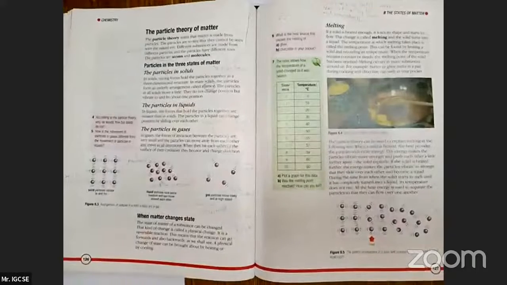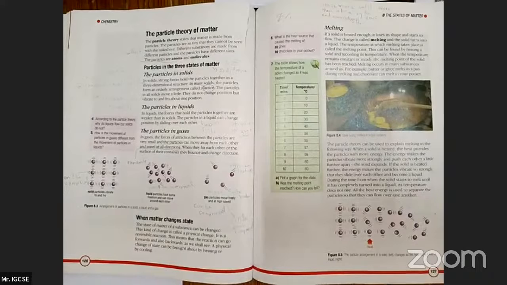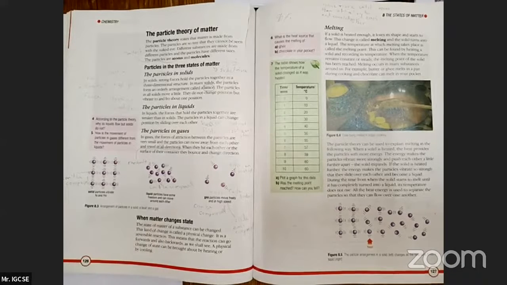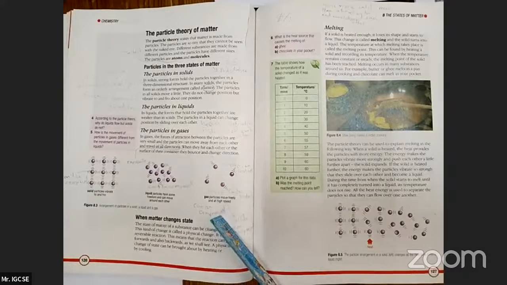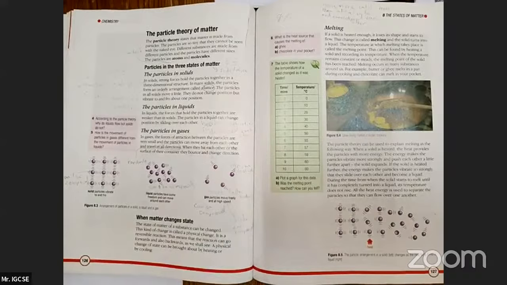And then we have learned about the particle theory, which is, if something melts, what happens to the particles themselves? You need to describe them from vibrating to moving around each other and moving freely. These are the three things that you need to know, and then you need to show how energy changes this structure.